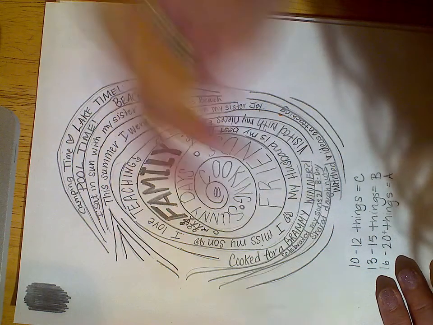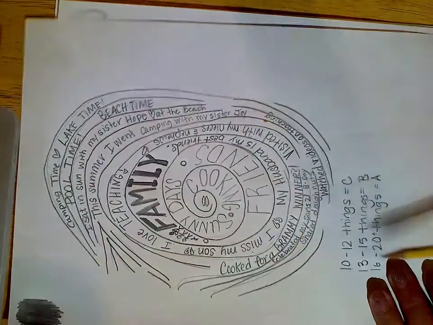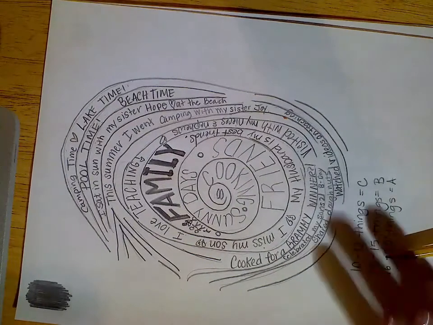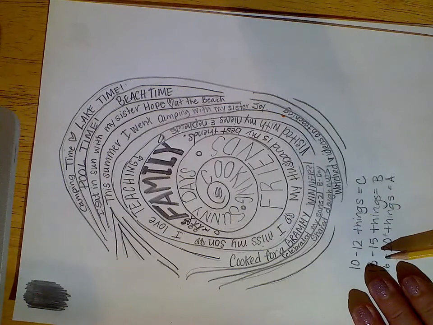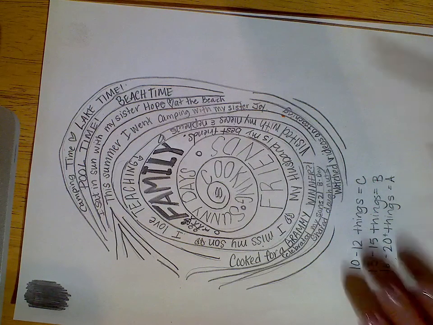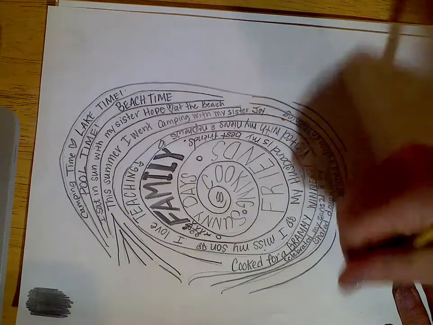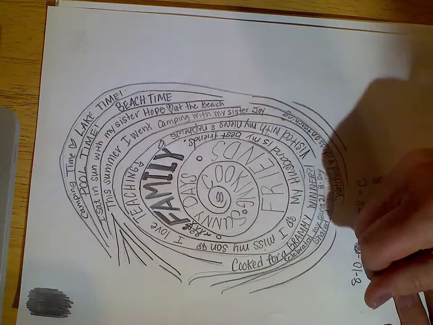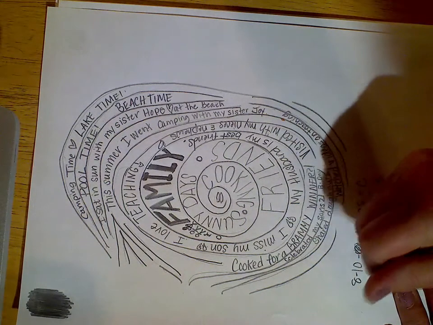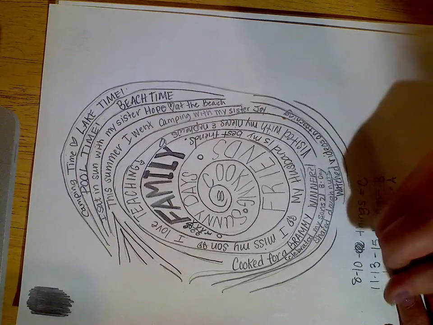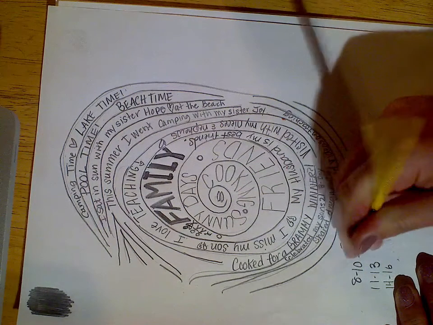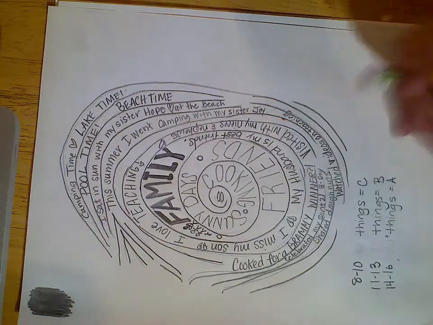So if I had to go back, on here I wrote down that it was 10 and 12, but I changed the rubric on the final piece. So it's actually 8 to 10, 11 to 13, and 14 to 16 for the grading. So we'll just see where I land.